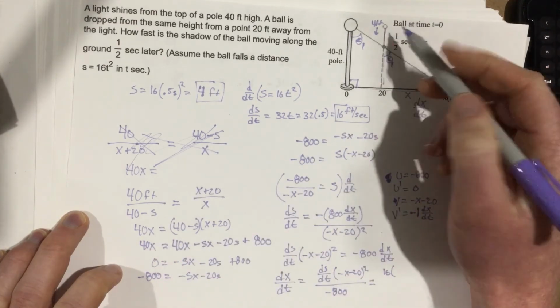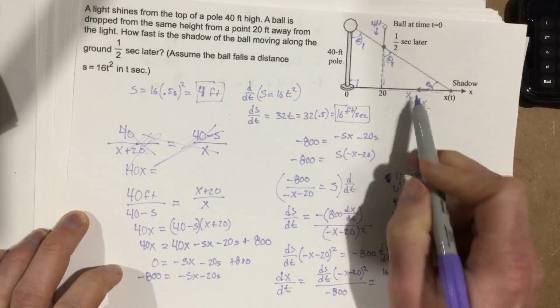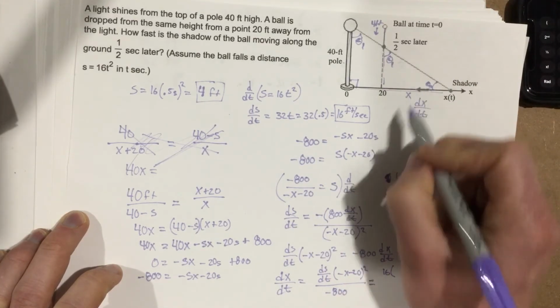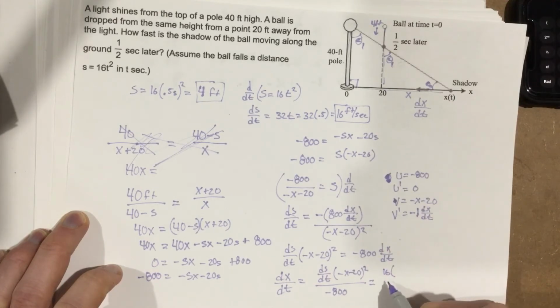No, s was the distance dropped. We never found x, actually. So maybe we need to go back and use the Pythagorean theorem to find x. We'll have to find x real quick. Let's go ahead and do that.